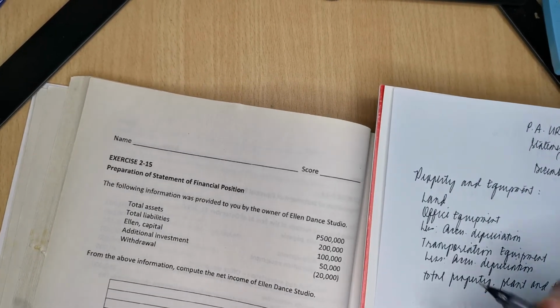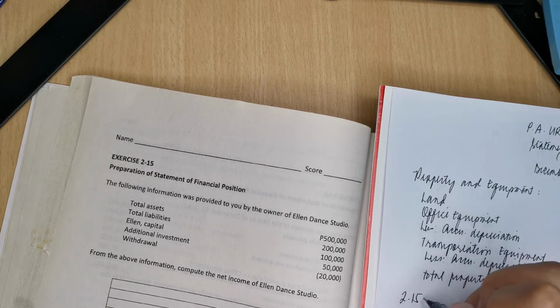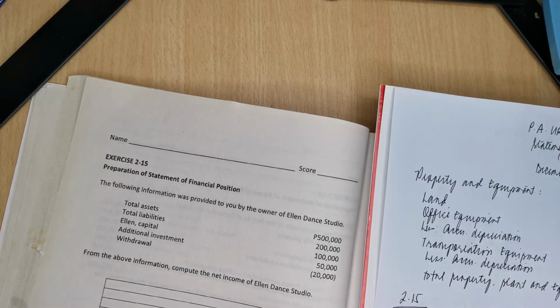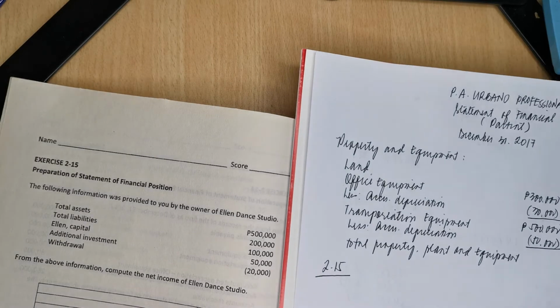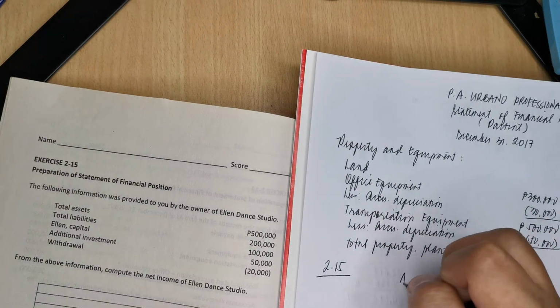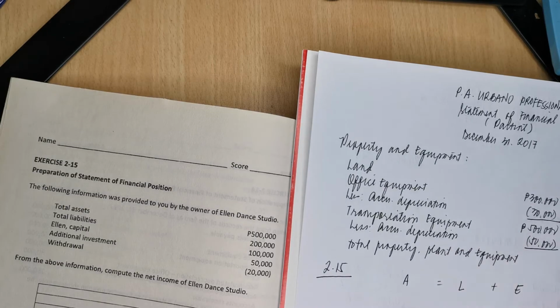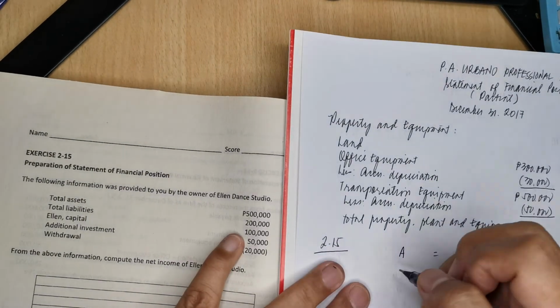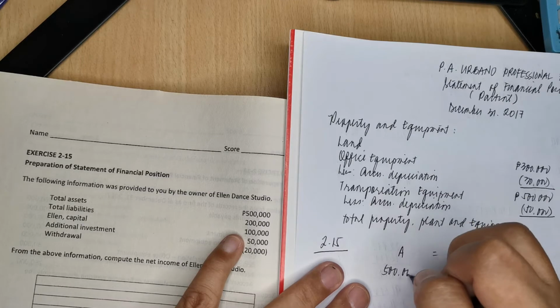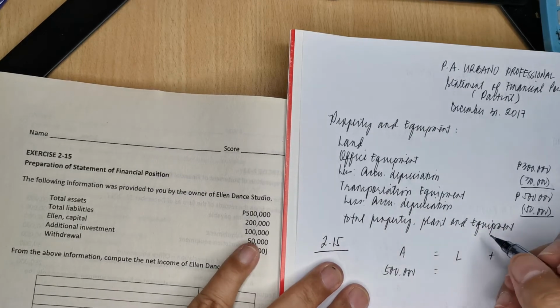Okay, so 2-15. Remember our accounting equation, right? Assets is equal to liabilities plus equity, right? Total assets is 500,000. Total liabilities is 200,000.